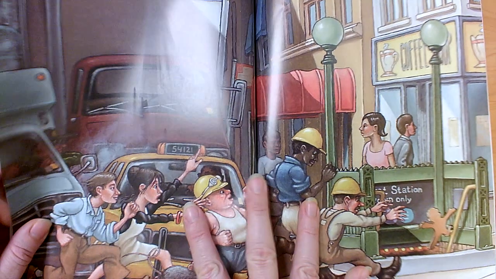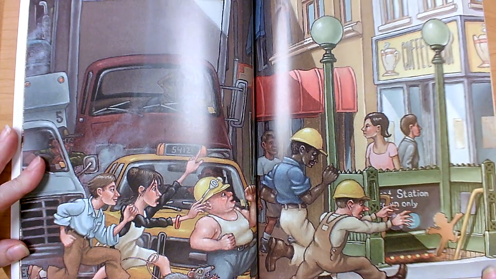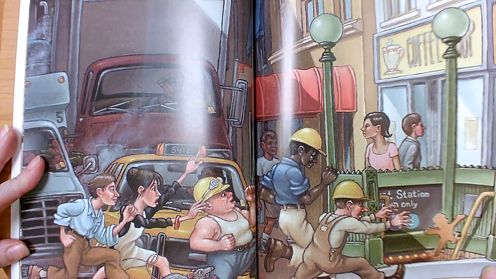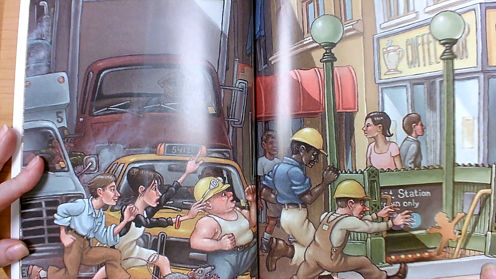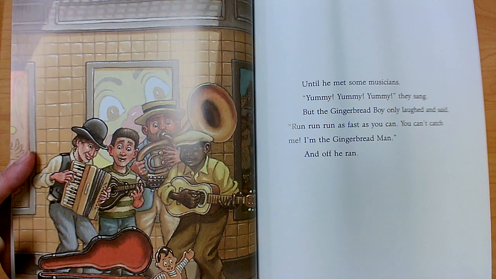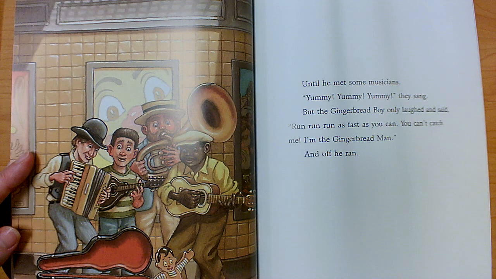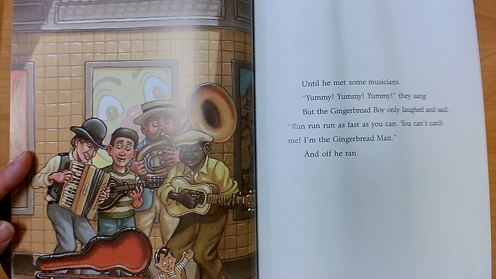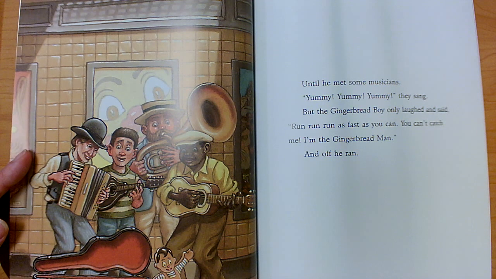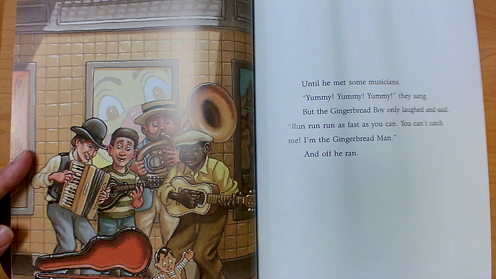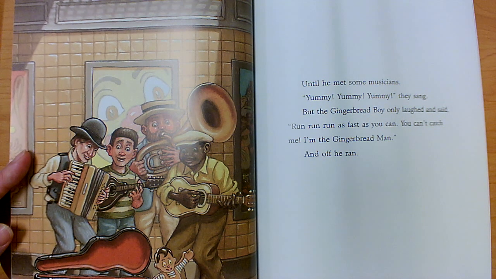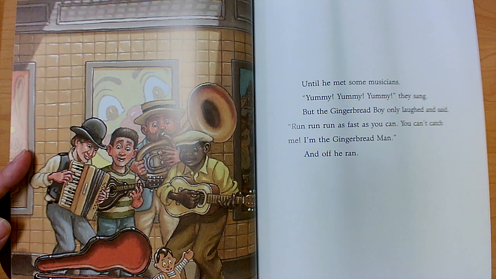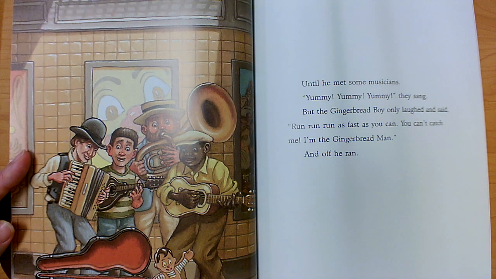So he's running from the construction workers and the rat and the woman and the man until he met some musicians. "Yummy, yummy, yummy," they sang. But the gingerbread boy only laughed and said, "Run, run, run, as fast as you can. You can't catch me. I'm the gingerbread man." And off he ran. Yes, we found our pattern.